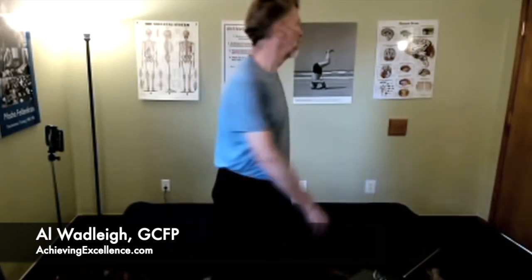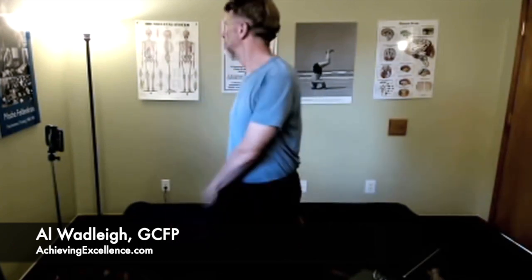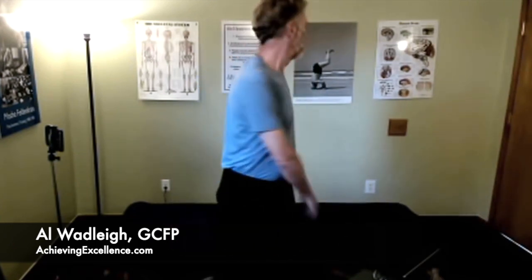And then get a sense of how far you turn. And open the eyes again. And continue to look to the left as you turn to the left and look to the right as you turn to the right. And get a sense of how far you can look around behind yourself.